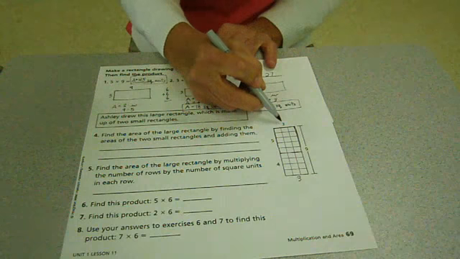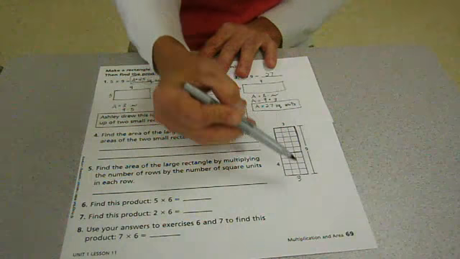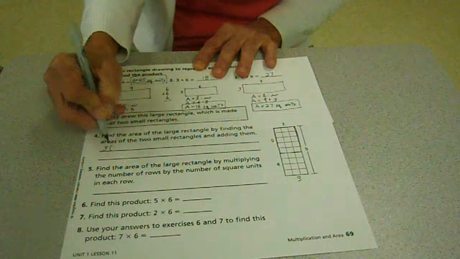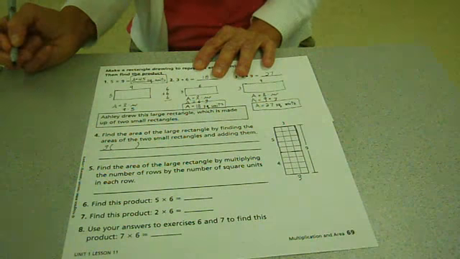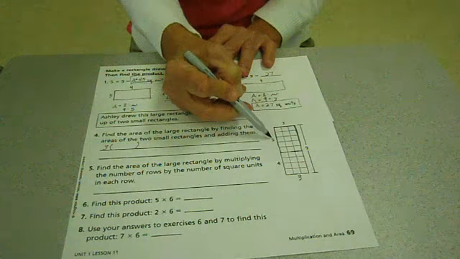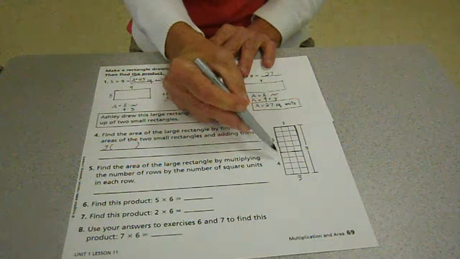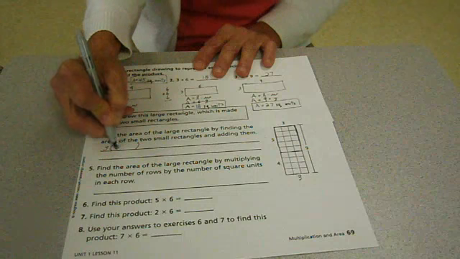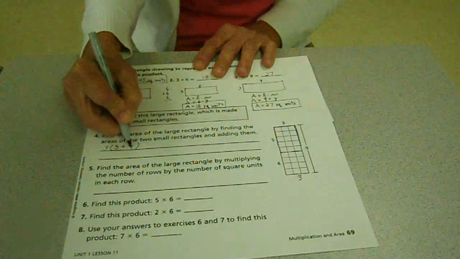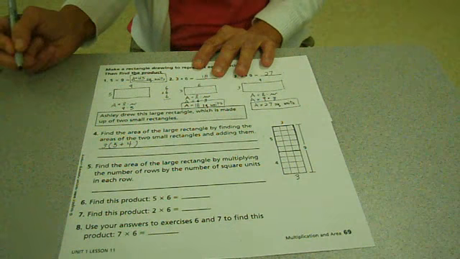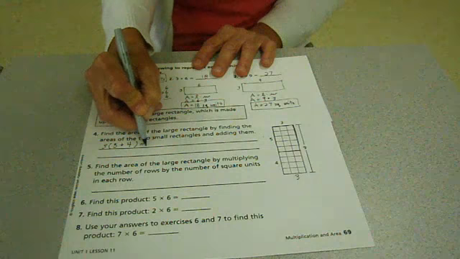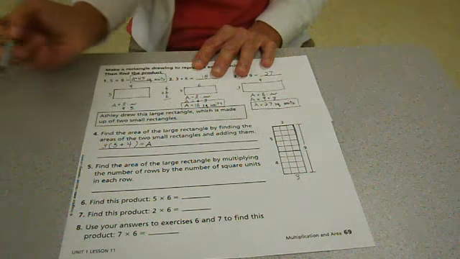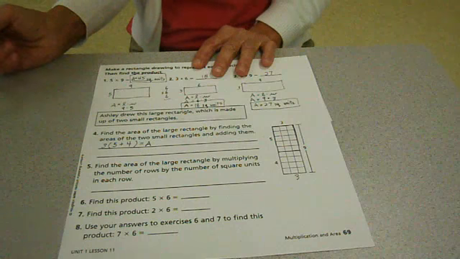So I'm going to take my 3, because that's consistent in both of my rectangles. I'm going to put a parenthesis here. Now I take 5 and 4, because when I add those up, I get the total of 9 there. So 5 plus 4 equals A. I want to find out how many squares are in there. That's my area. Now I'm going to distribute.